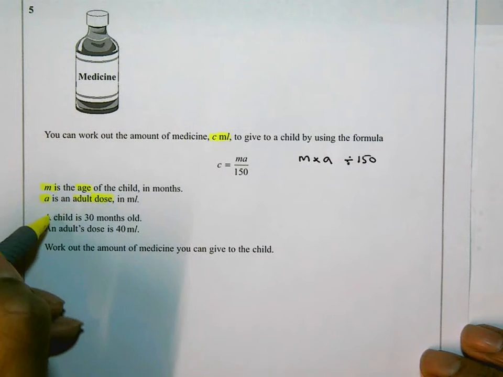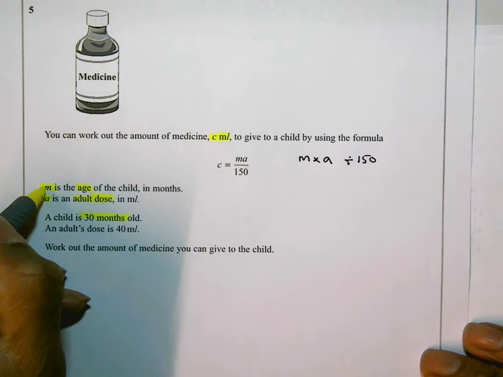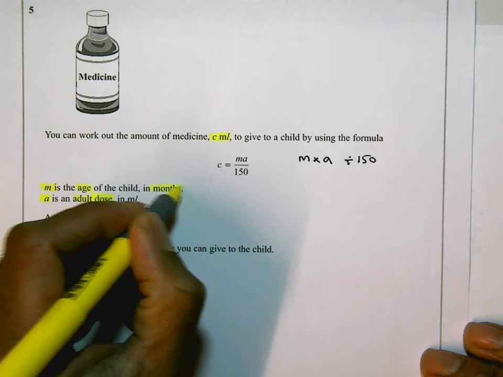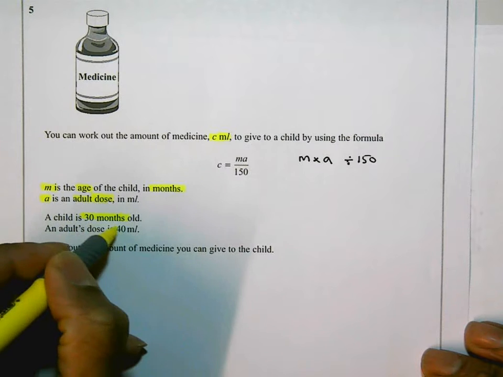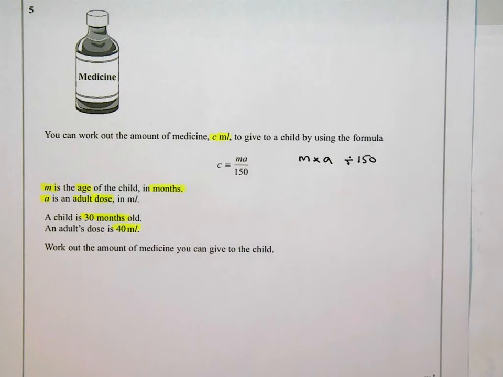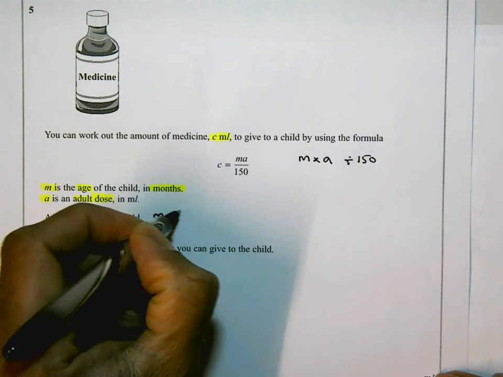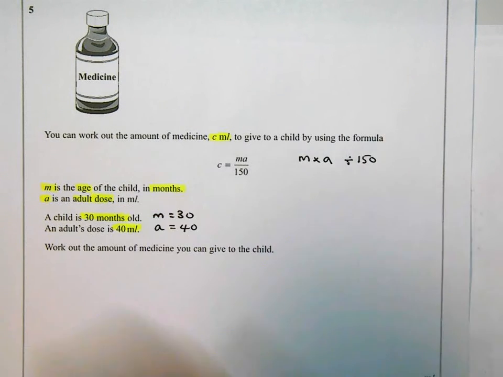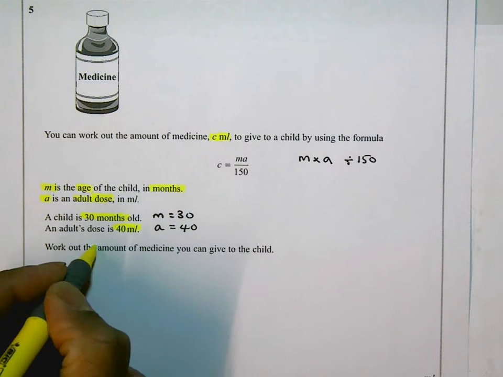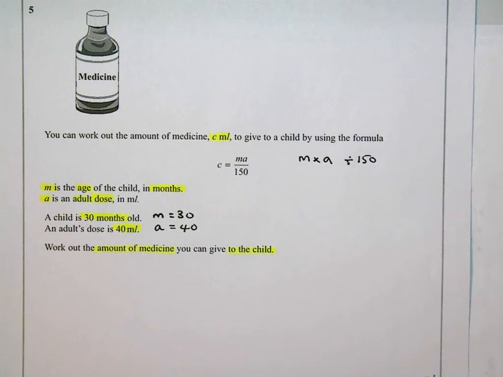Let's just read the rest of the question. A child is 30 months old. Now, if I go back here, M is the age of the child in months. So M is 30, and an adult's dose is 40 milliliters. So, looking at this question, M is 30 months, and A is 40 milliliters. Alright, going forward from here, the question says, work out the amount of medicine you can give to the child.